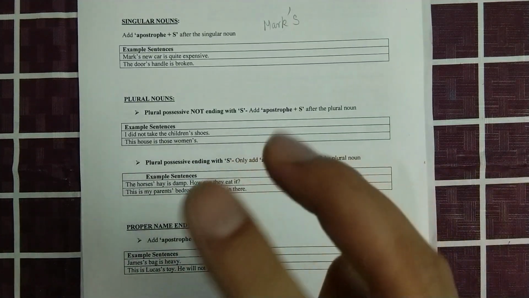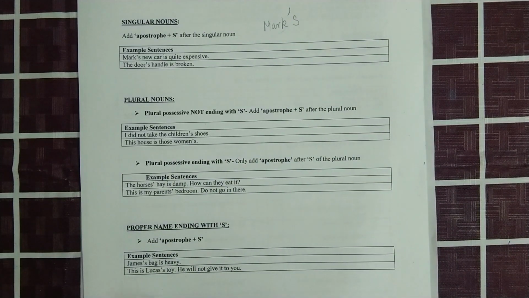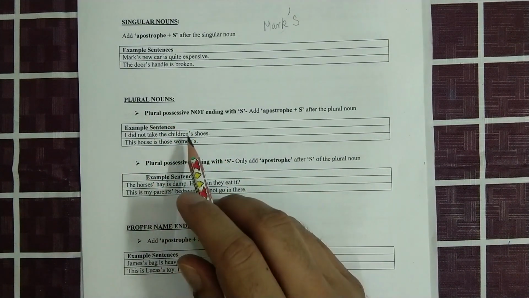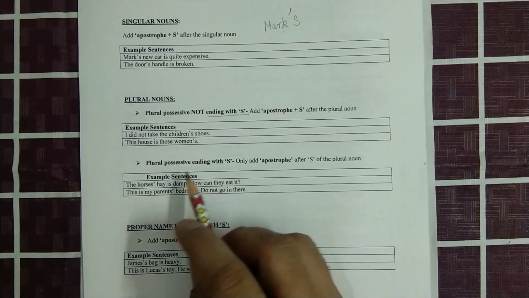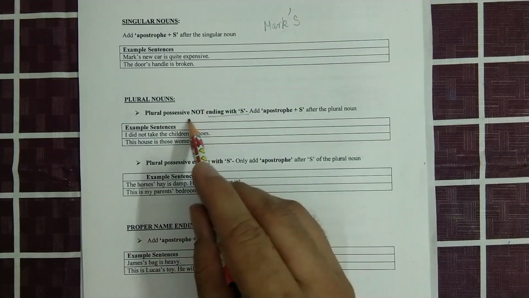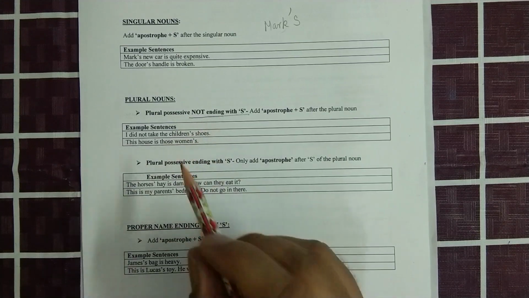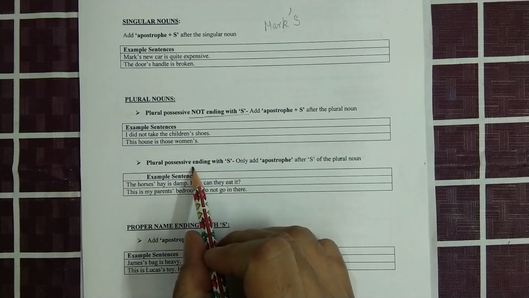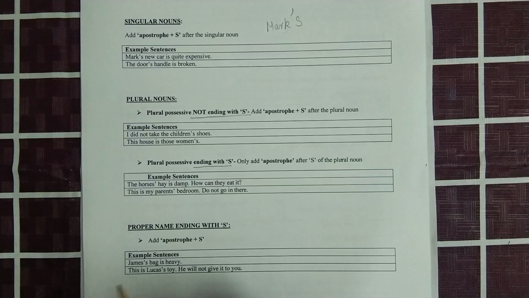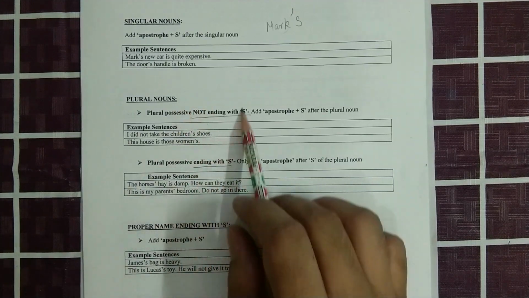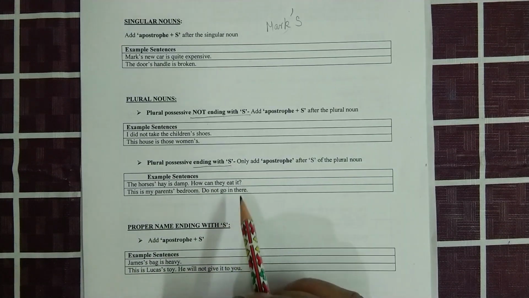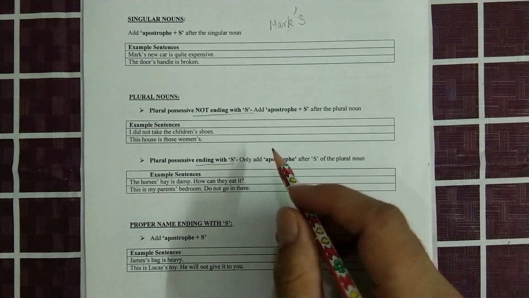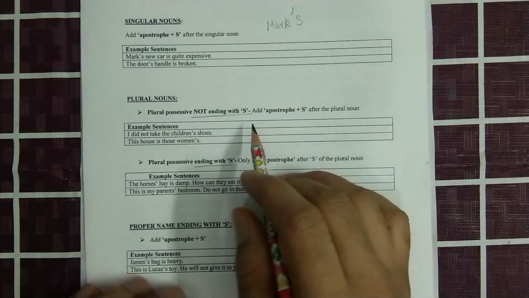We actually have two types of plural nouns here: one which does not end with s, and the other one which ends with s. We have to treat them differently, so let's talk about this.